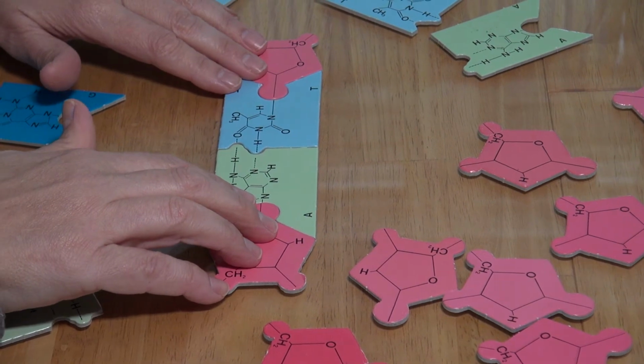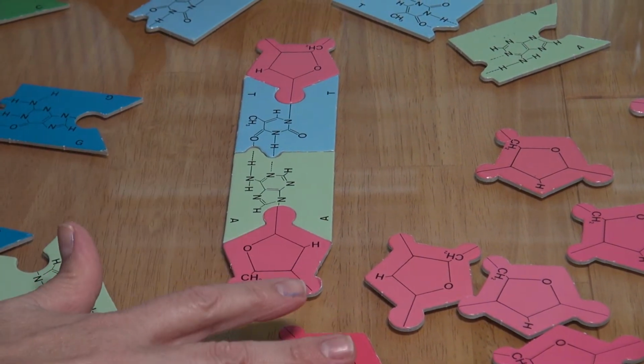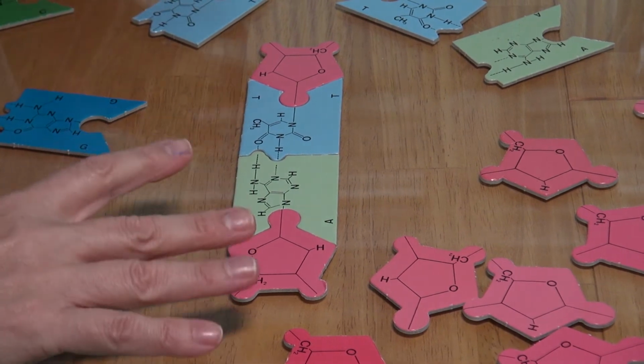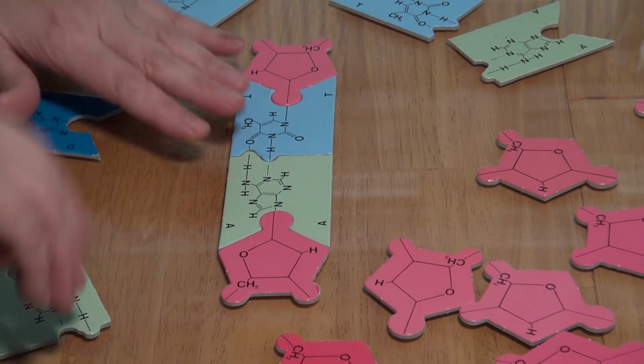Okay, what I'm going to do is to continue to build the DNA, and then we'll pause and we'll take a look at what I built.